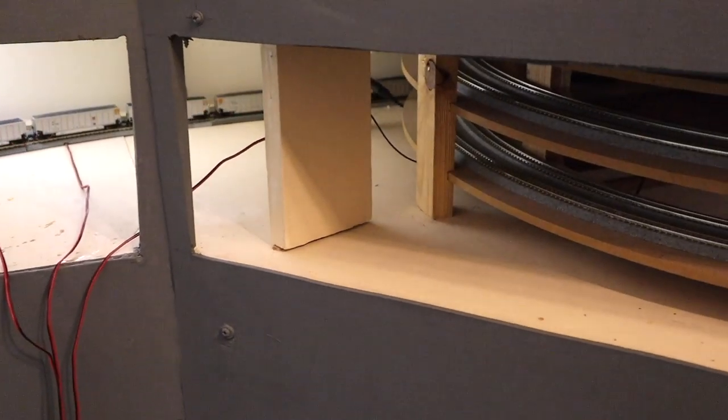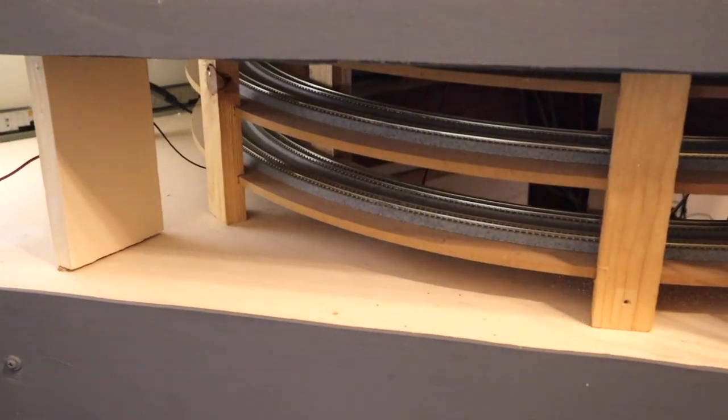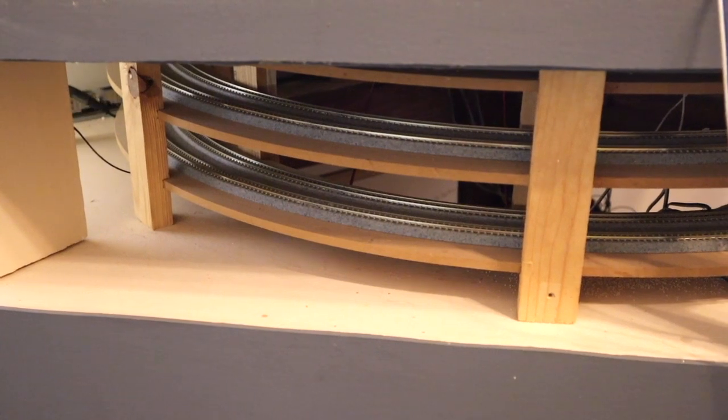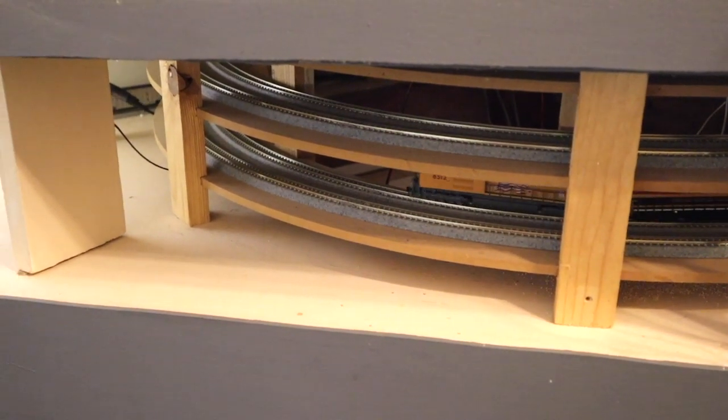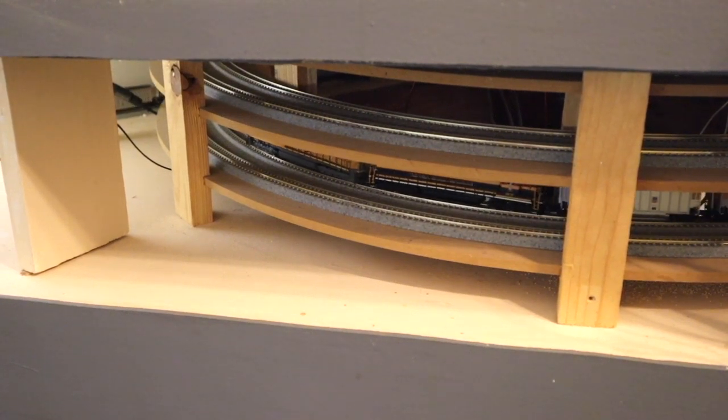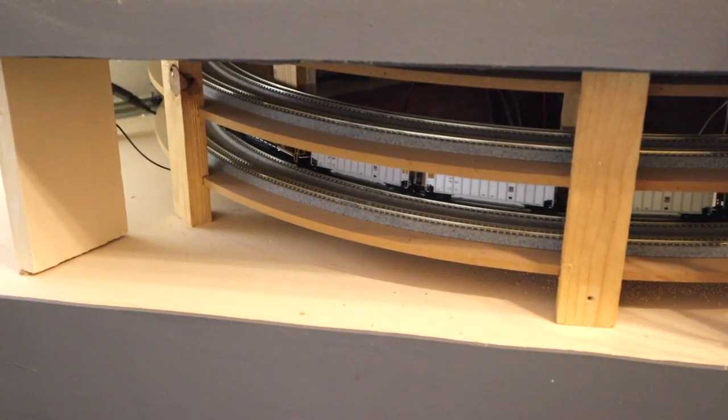It climbs my eastern helix en route to the west. As you probably know from previous videos, I call it the eastern helix because it takes trains that are heading to or returning from the east off layout.